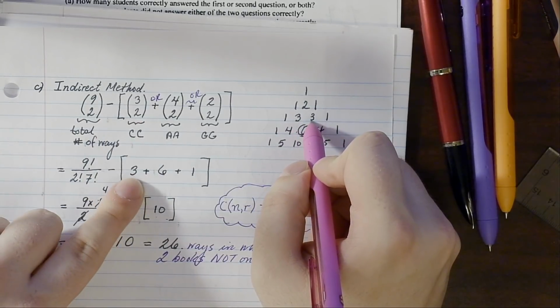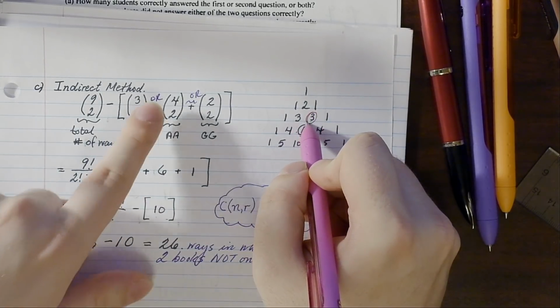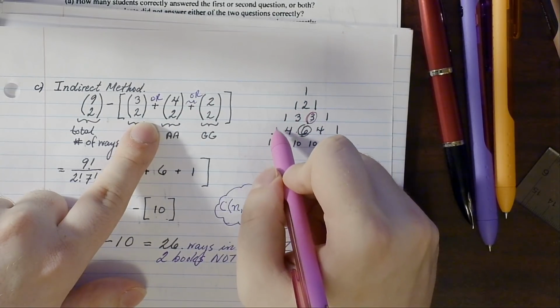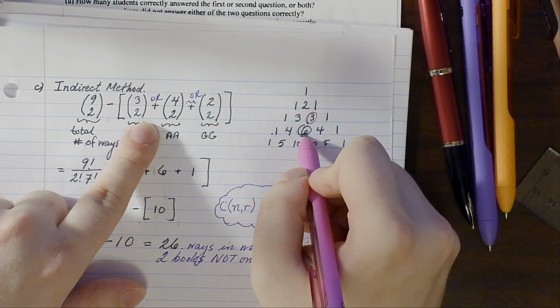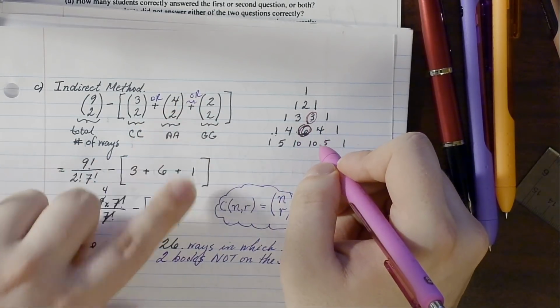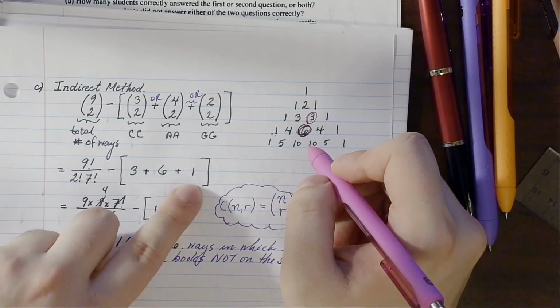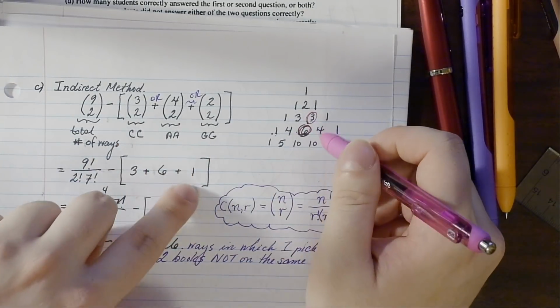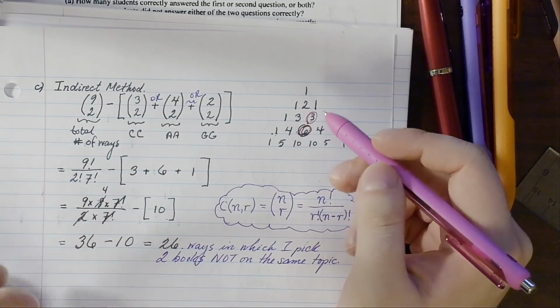So that gave me my 3 right here. Then I had 4 choose 2. So I had the 4th line, choose 2, 0, 1, 2. So that gave me my 6. And then I had 2 choose 2, and that's just 1. So that's how I did it there, as opposed to me using the actual formula.